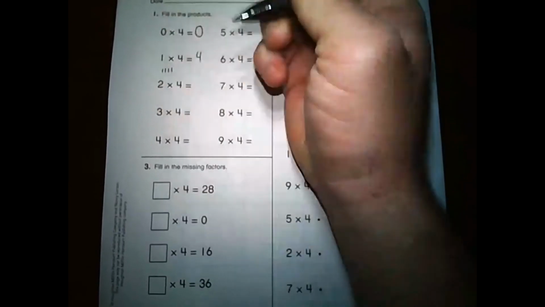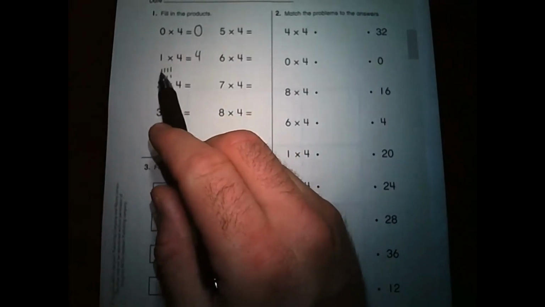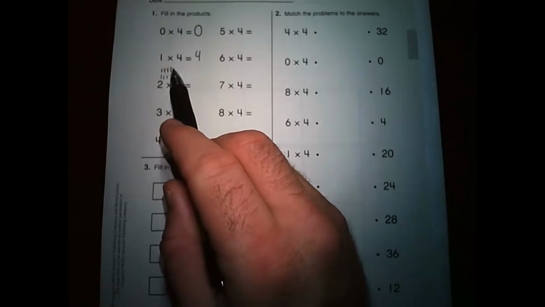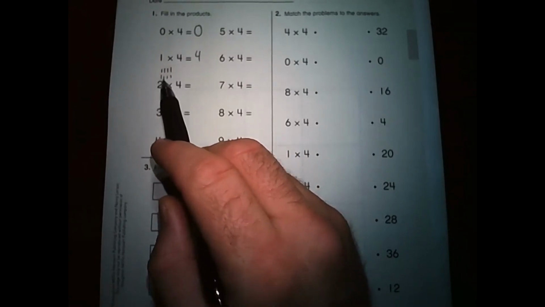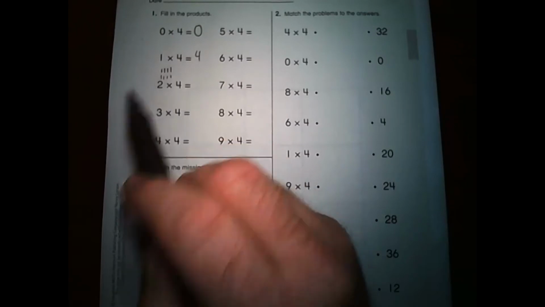So here's my first group, 1, 2, 3, 4. Here's my second group, 1, 2, 3, 4. Okay? And all we have to do is count the tally marks at that point. How many tally marks do I have? Well, we know this top row is already 4. So we're going to start at 4 and then keep going. So 4, 5, 6, 7, 8. So 2 times 4 is 8.